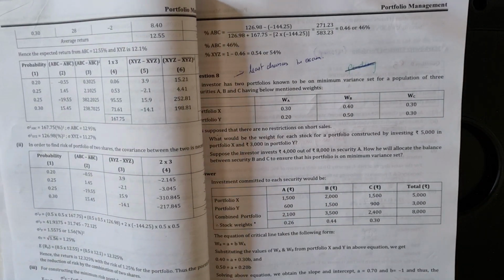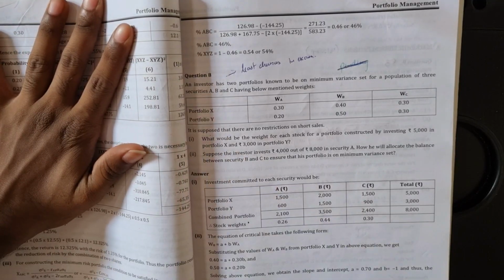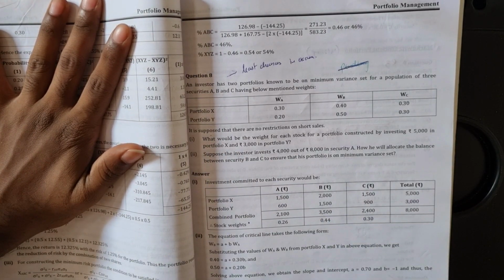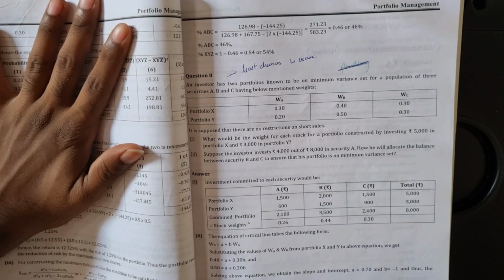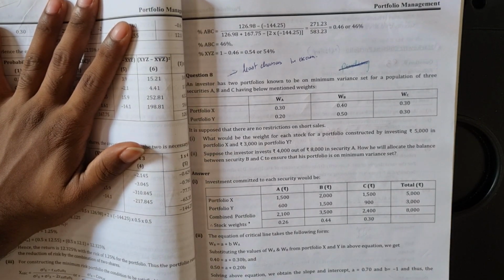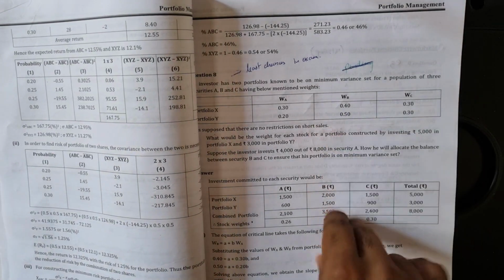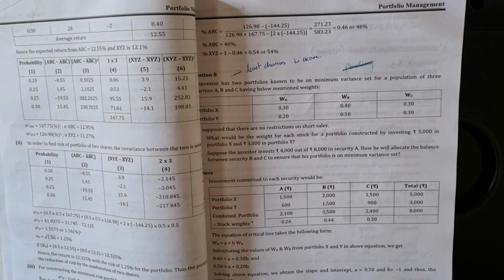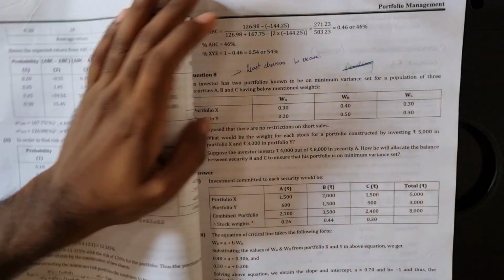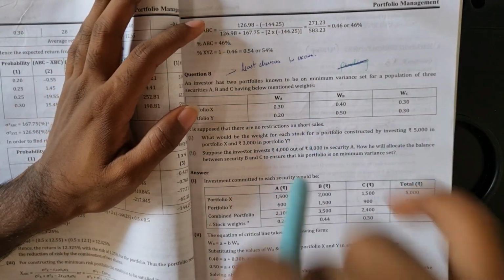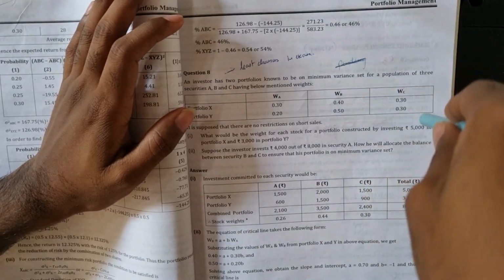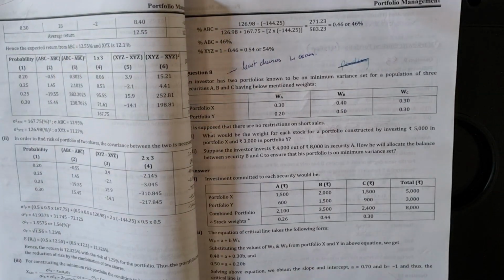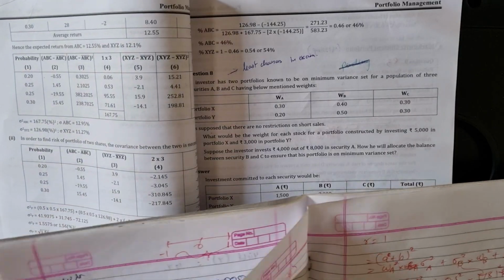Now it is supposed that there are no restrictions on short sales. Short sales I'll teach you in the derivatives chapter. For now, short sales means in future you are creating a short position, that means you are selling first and then you will buy. They are saying there are no restrictions, just ignore this for now, you'll understand later. What would be the weight for each stock for a portfolio constructed by investing 5,000 in portfolio X and portfolio Y? We are asking what will be the weight of each stock.